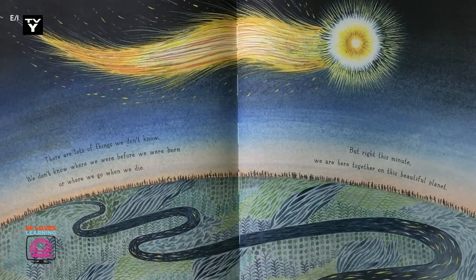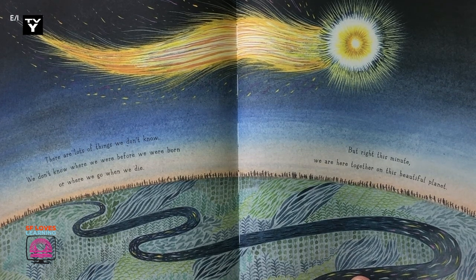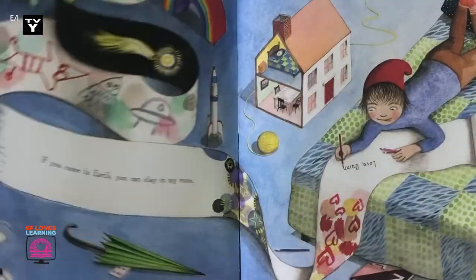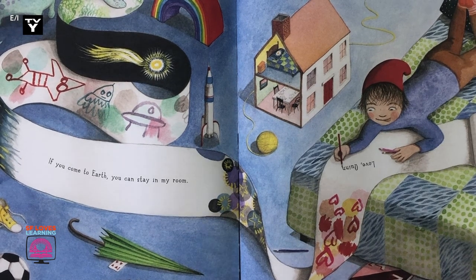There are lots of things we don't know. We don't know where we were before we were born or where we go when we die. But right this minute, we are here together on this beautiful planet. If you come to Earth, you can stay in my room. Love, Quinn.